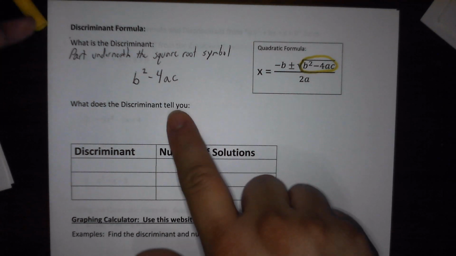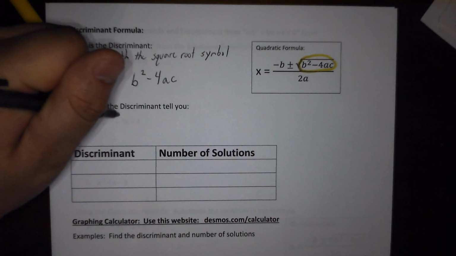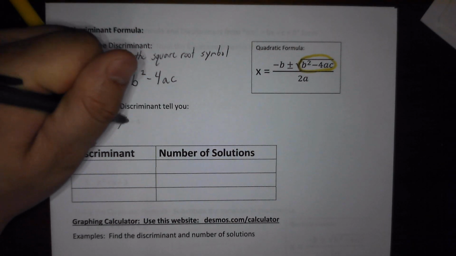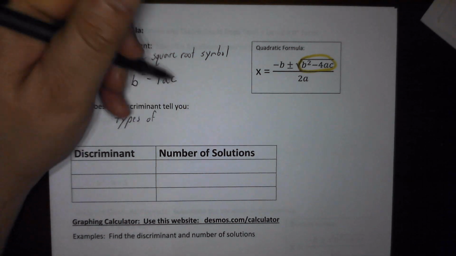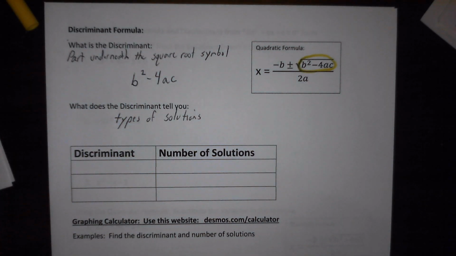Now what does the discriminant tell you? It tells you the types of solutions. There are 3 types. So the discriminant tells you what type of solution, and if it's one of these types, then you're done. You don't have to worry about the rest of it because there's no solution. So let's talk about the different types.